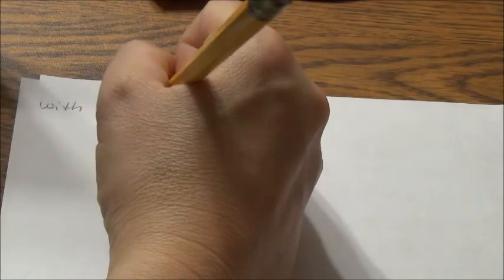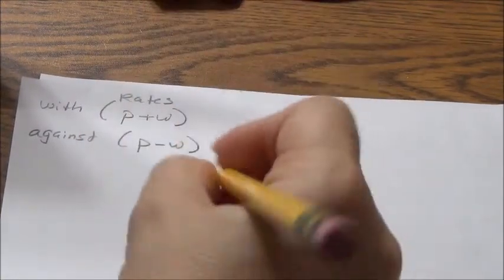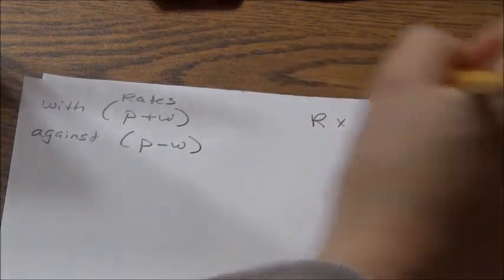So in this case, I am going a plane and a wind, the plane plus the wind. If I'm going against, the wind is going to slow me down, so I'm doing the plane minus the wind. So those would be my rates. So I need to know again that rate times time equals distance.